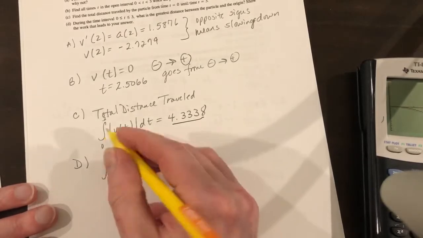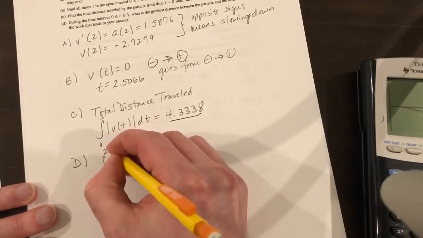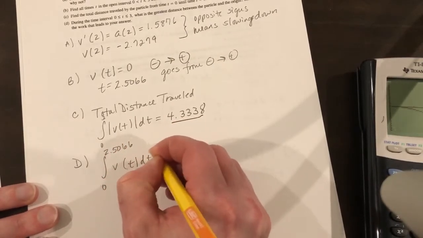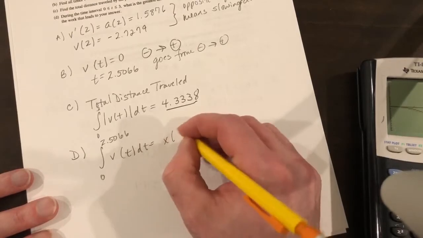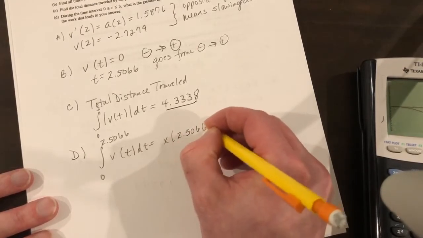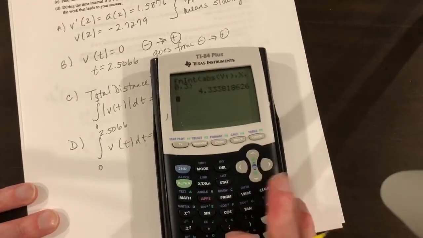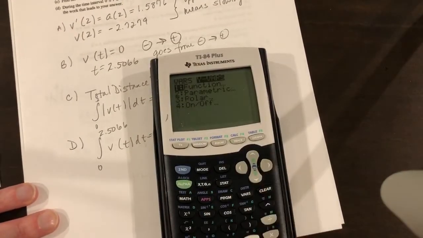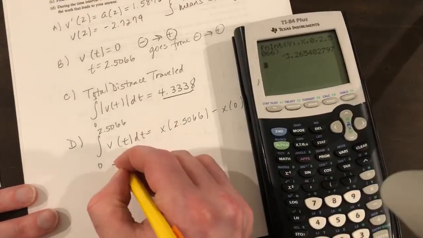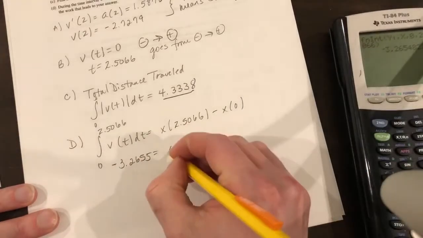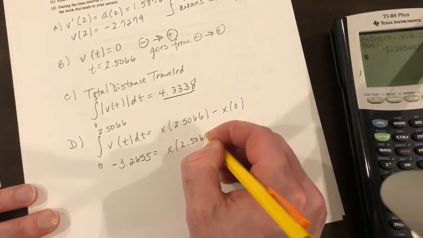So if I want to find that position or displacement, I integrate the velocity function, okay? And we use our first FTC. Okay, so we're going to integrate this. So we can do math 9 vars y1 comma x comma 0 comma 2.5066. Okay, so you should get negative 3.2655. And this is what we're looking for.